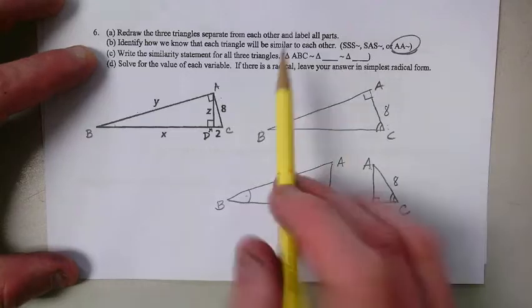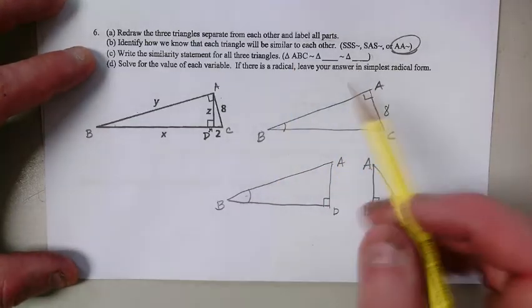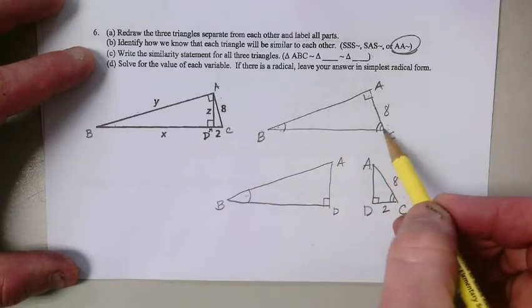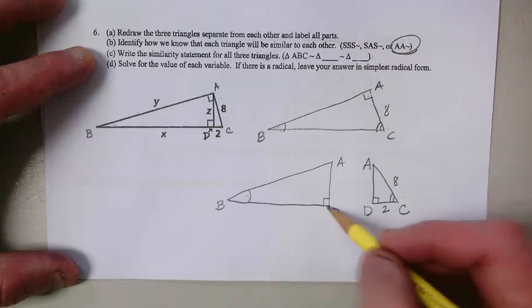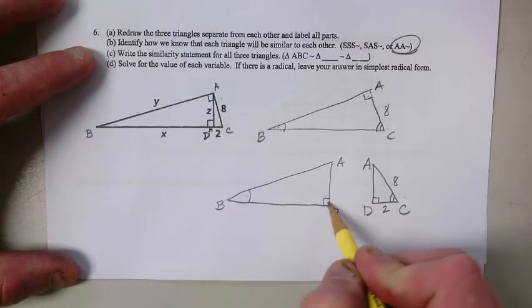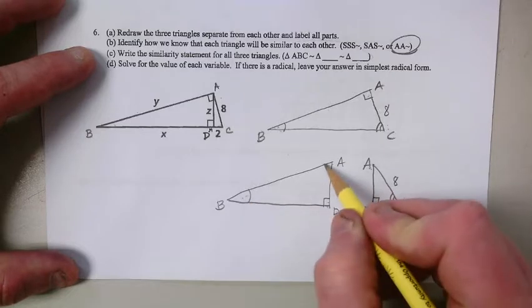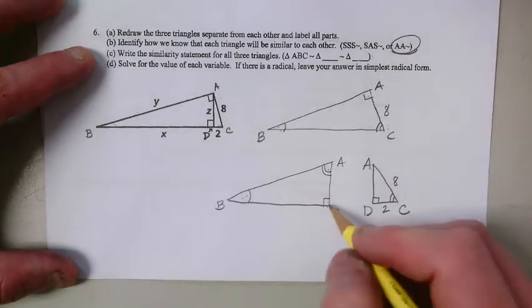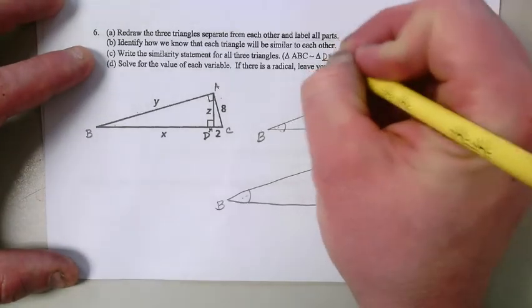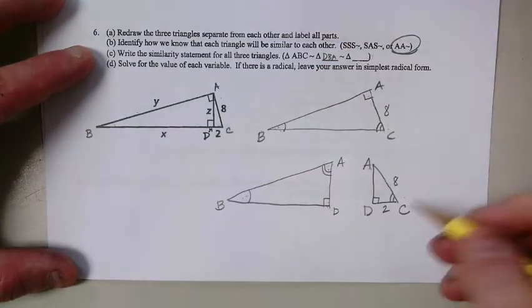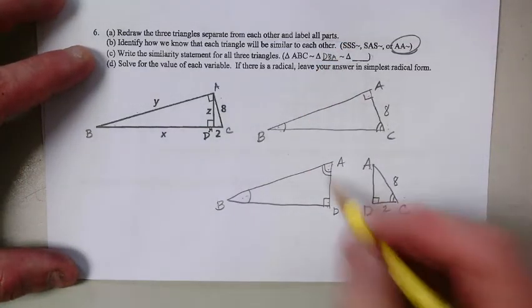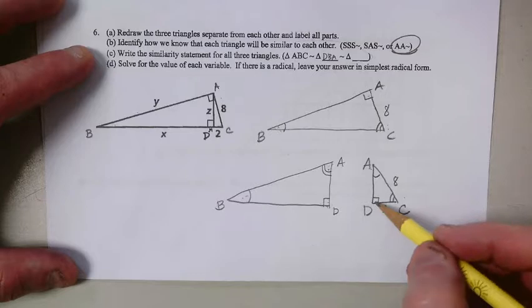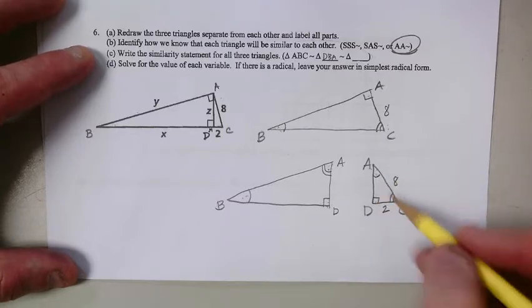Now from here, I have to set up the triangles in a similar fashion. So if I do A, B, C, notice how they're marked: right angle, one congruency mark, two congruency marks. If I go to this triangle here, right angle, one congruency mark, and if two angles from two triangles are congruent, the third angles have to be congruent. So I'm going to put down two congruency marks there. So I'm going to do DBA. And then the last one, again, if these two angles are congruent to these two, the last angles have to be congruent. So again, right angle, one congruency mark, two congruency marks, I'm going to say DAC.